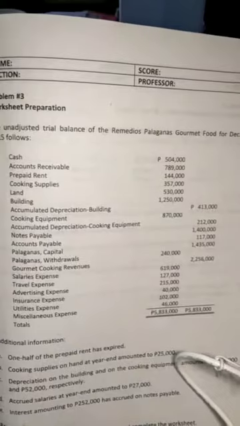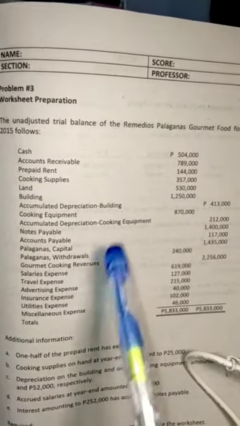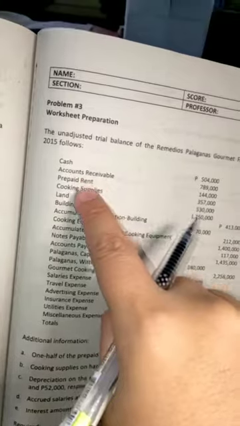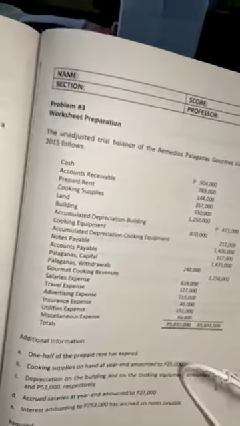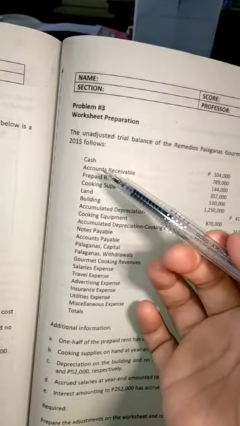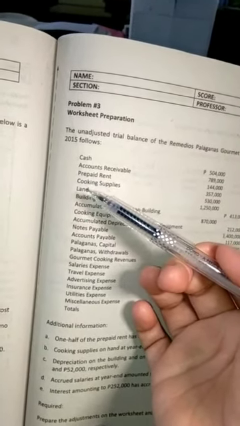Now we will proceed to writing the account titles. As you notice, this is your unadjusted trial balance. You will copy this unadjusted trial balance to your worksheet here. Then you have your adjusting entries. Some of the accounts in the adjusting entries are not present in your unadjusted trial balance, so when writing them, you should also base on your adjusting entries. For example, we will start with the cash, the accounts receivable, prepaid rent, cooking supplies, and land.